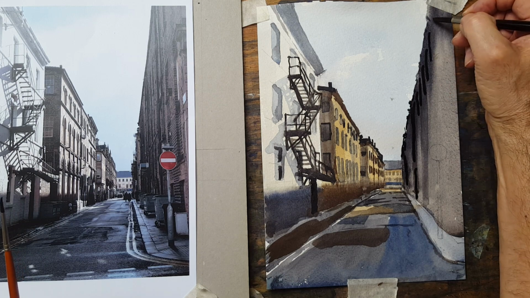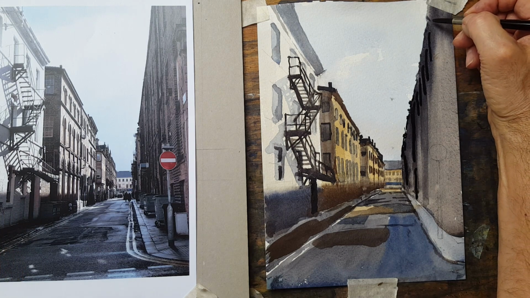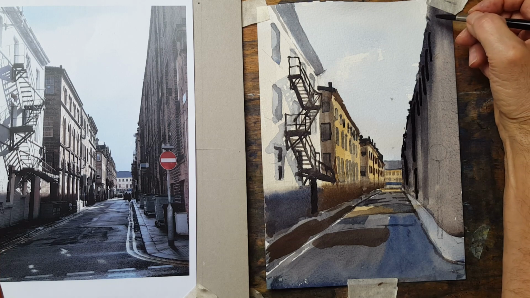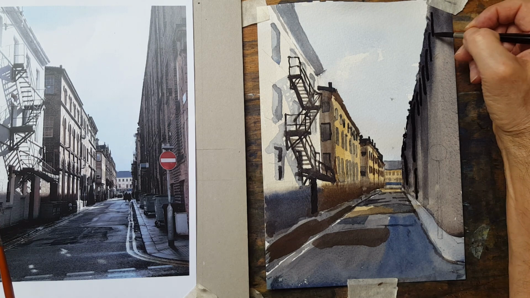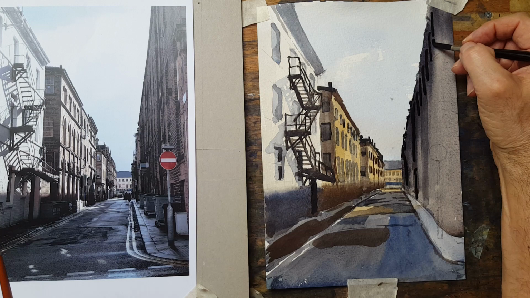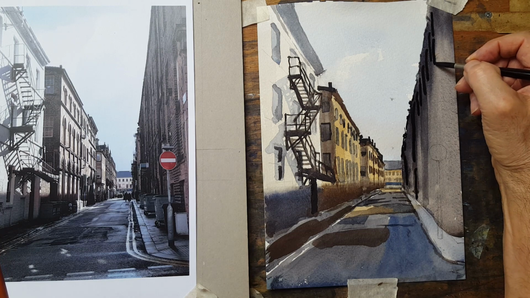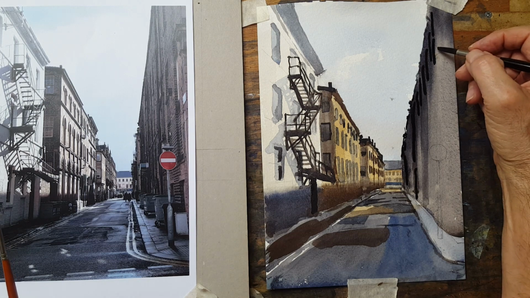Windows almost edge on. They all seem to be higgledy-piggledy.